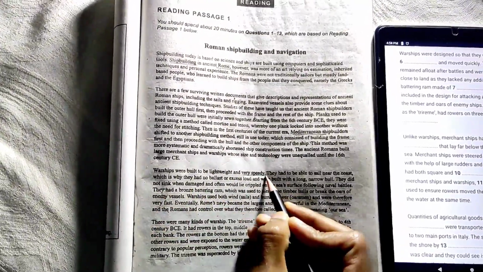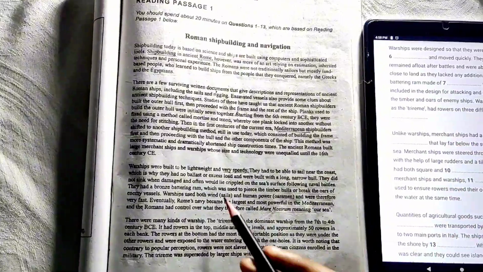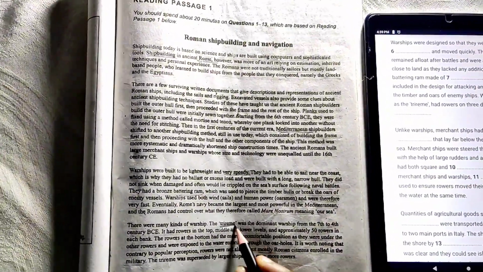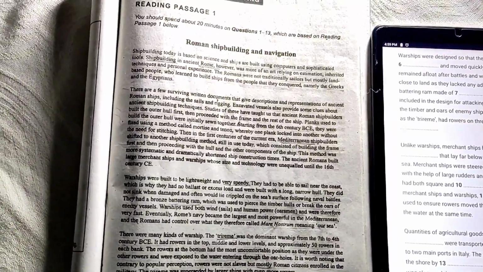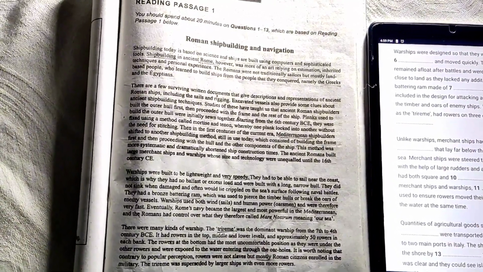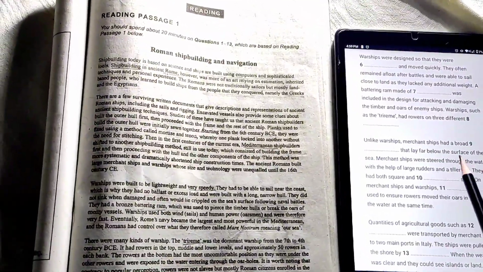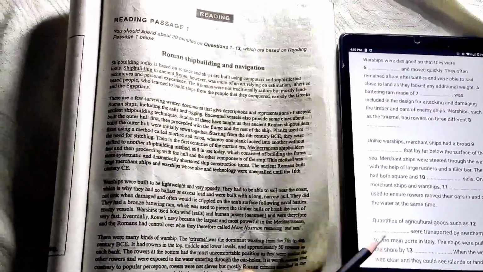So they are very speedy, and maybe we're going to find our battering ram after there. After the battering ram, we need to find the ram. Yes, there is the ram, and I find our 6, 7, 8 location. And unlike warships, maybe we will find from there also. There is no location for merchant ships or surface or radar and tiller bar, so we need to move on in this passage.